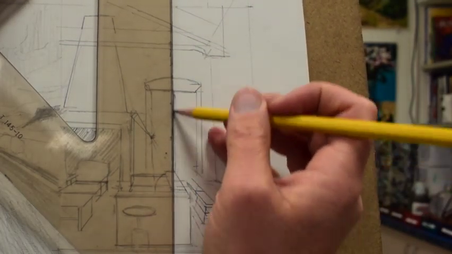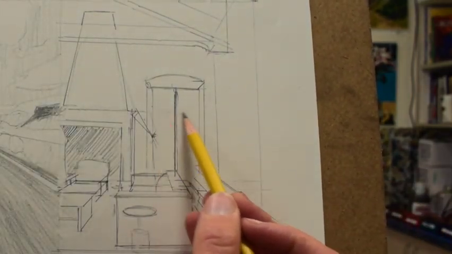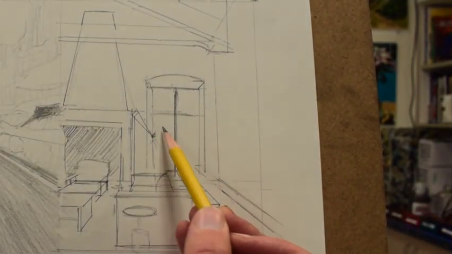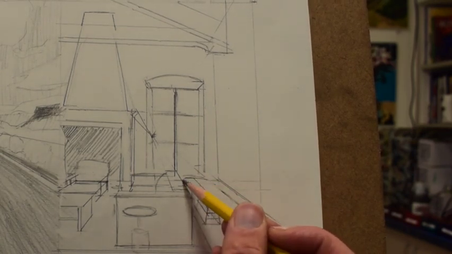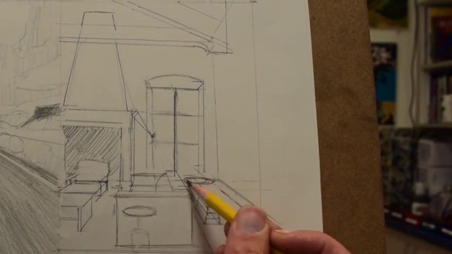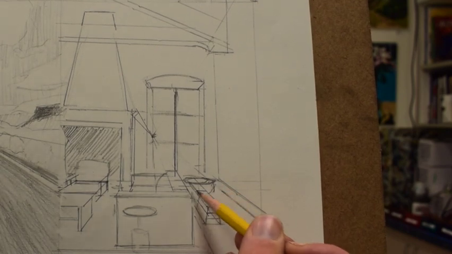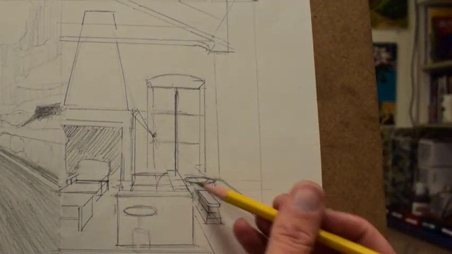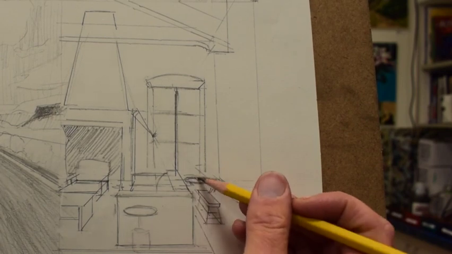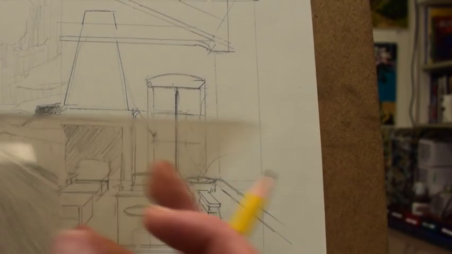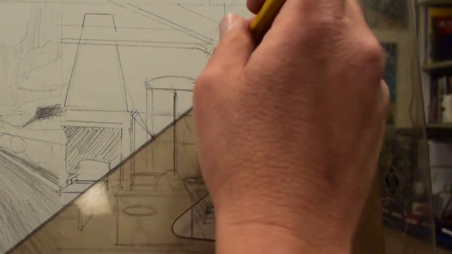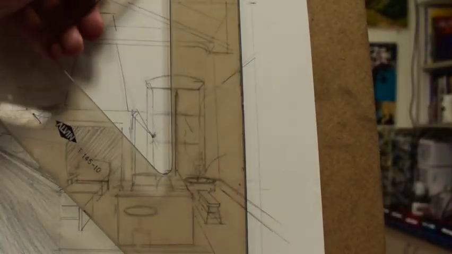So we're going to work on the windows a little bit. Those windows are divided up into 6 panes of glass, so into thirds. And then there's a pot just underneath that main window there with a live tree in it. So we're going to get that in because it's always fun to have an organic shape amongst the geometric. Plus you get to freehand it.